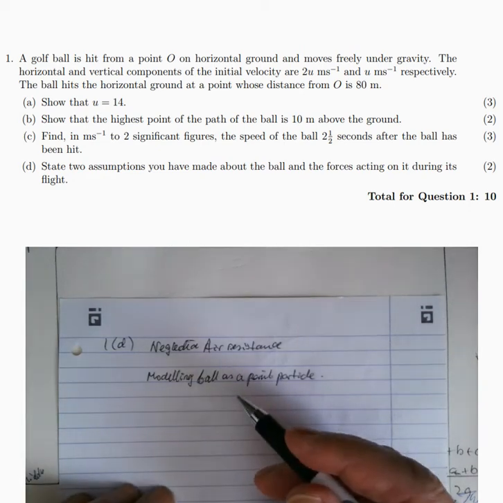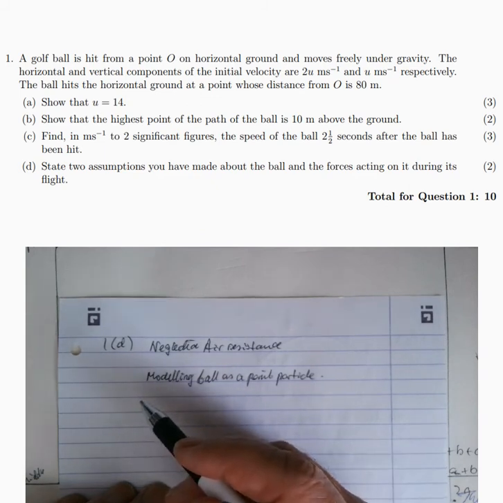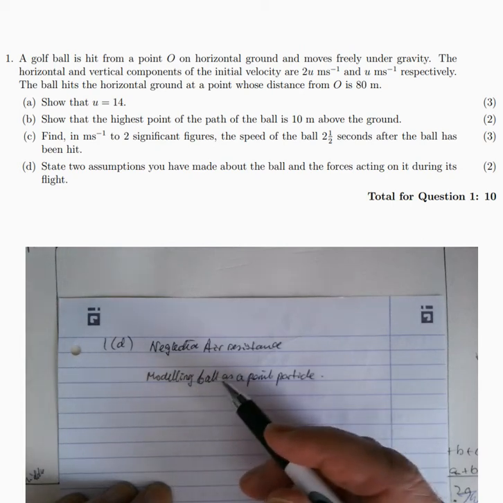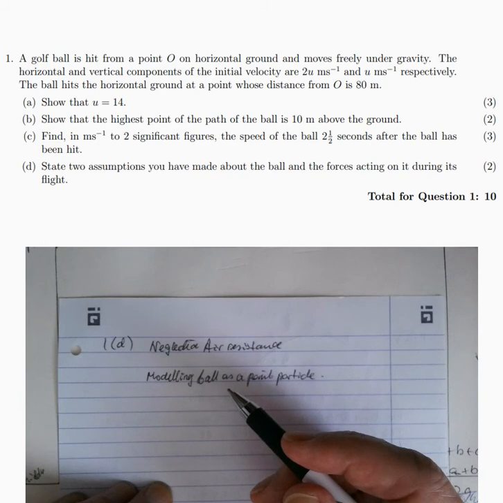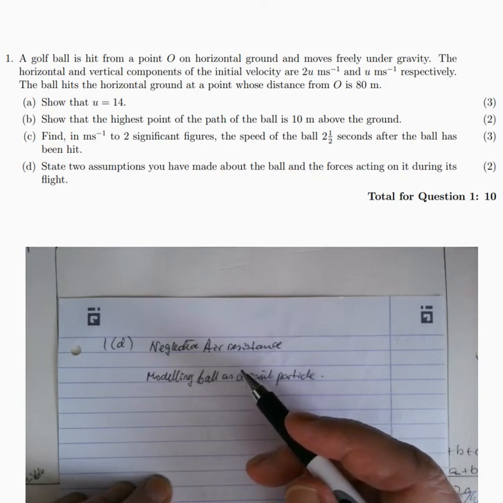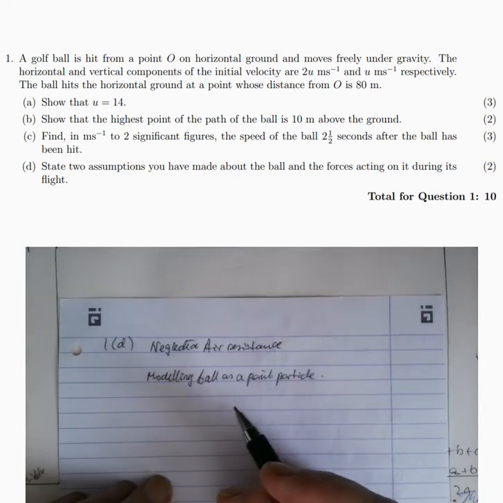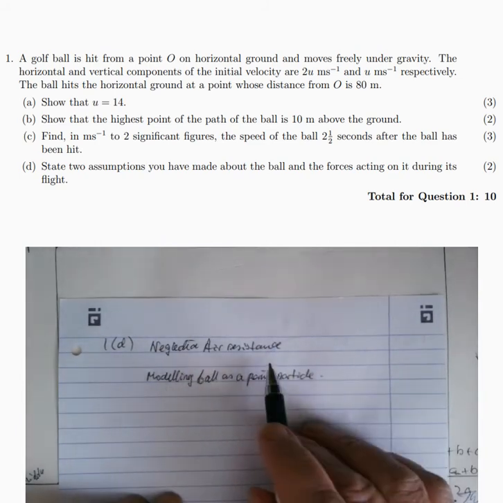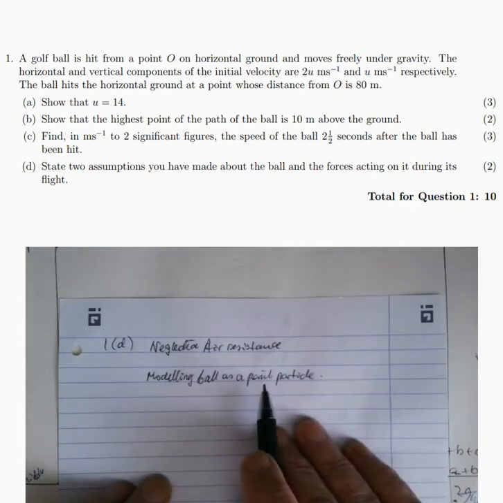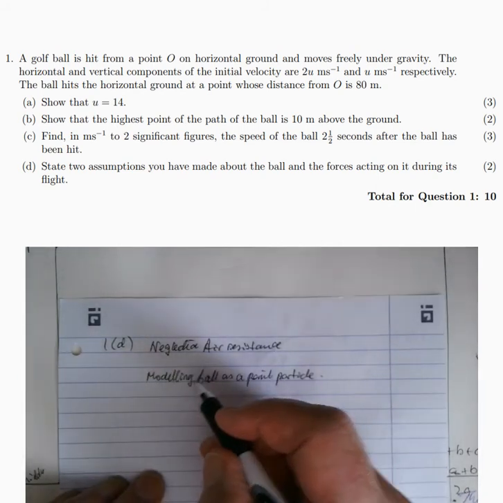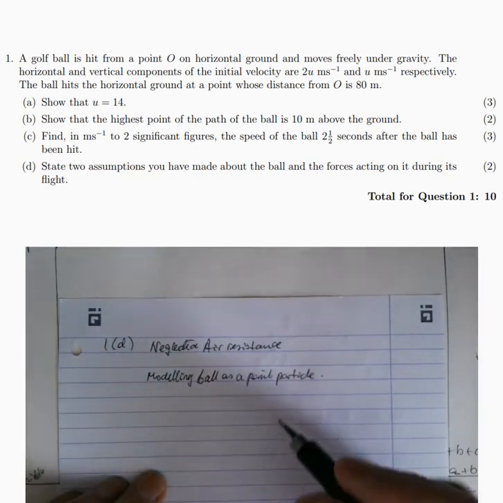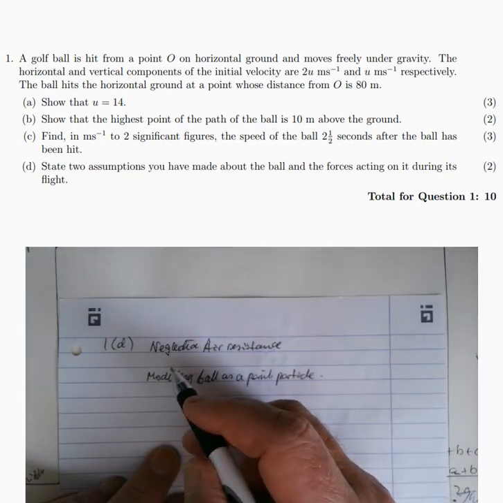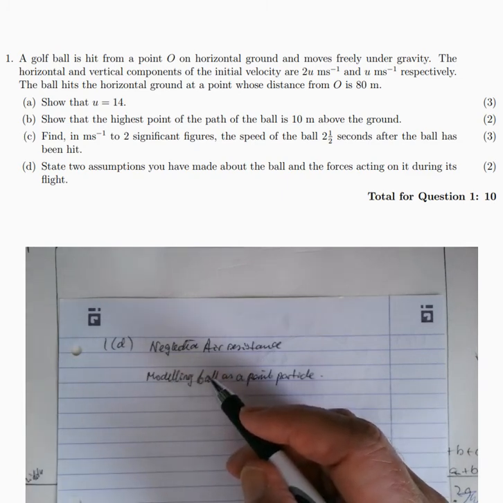There are other assumptions. We assume that after the ball has been hit, it hasn't changed. I don't know if you've ever looked at a golf ball, but sometimes you find that there's a slice missing out of a golf ball where the golf club has actually removed part of it when it hit the ball. So another assumption that we've made is that the mass of the ball remains constant during the motion. And you can go on and think of other things.